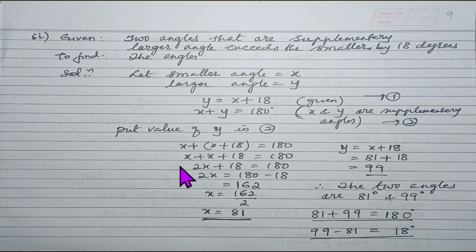Now coming to the next example, what is given to us? Two angles that are supplementary. You know what supplementary angles are? Supplementary angles means the sum of two angles must be 180 degrees. That is very clear. The larger angle exceeds the smaller by 18 degrees. That means there are two angles, one is bigger, one is smaller, and the difference between them is 18 degrees. Now we do not know the angles, we have to find them.